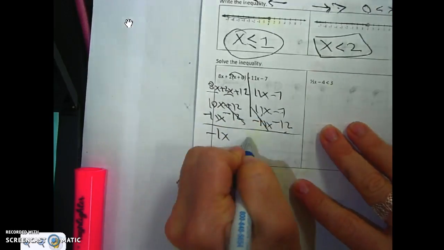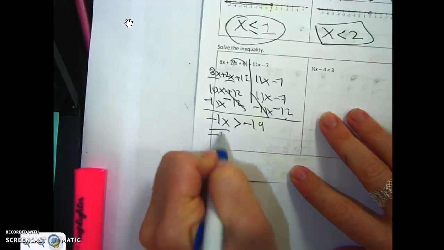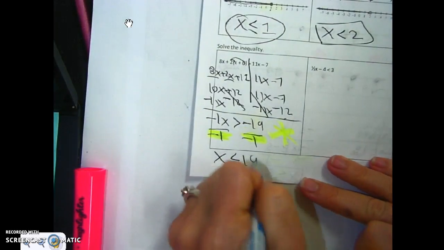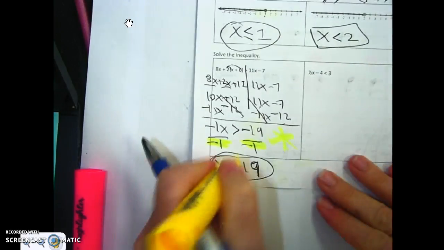Negative 7 and negative 12 is negative 19. Divide by negative 1. Here we go again. We're dividing. Anytime we multiply or divide by a negative, my inequality switches. That's a 19, by the way.